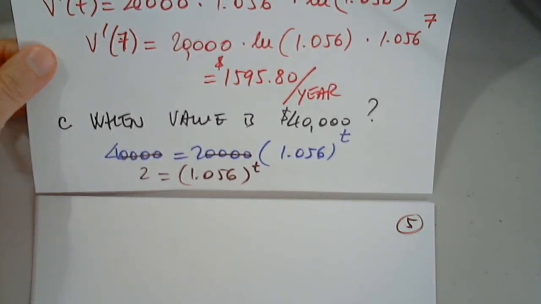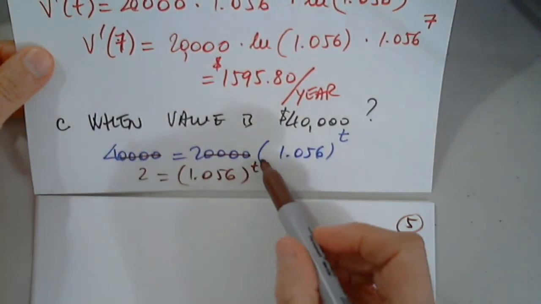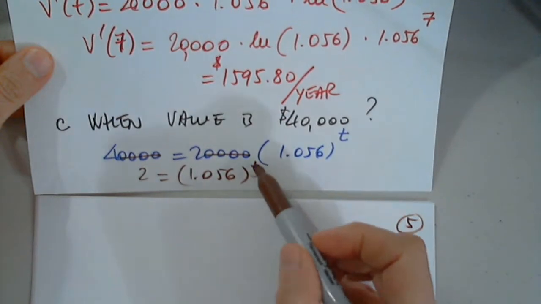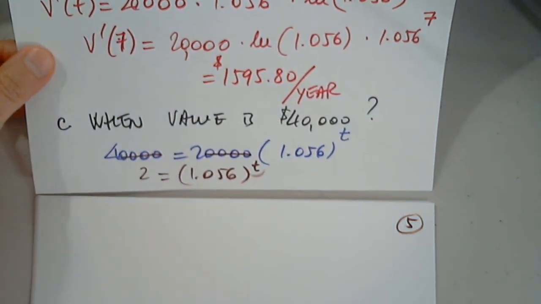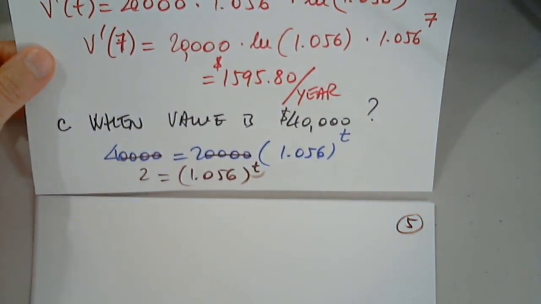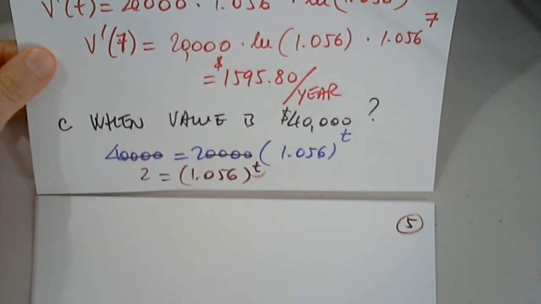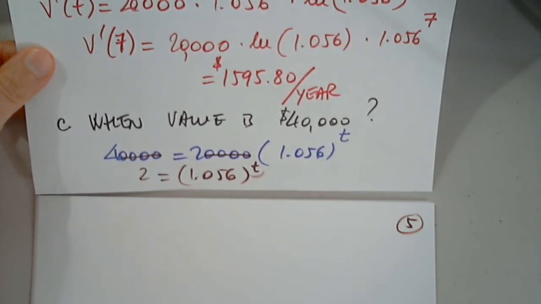Anyone? How do we solve for t? Would we divide by 1.056? No, we cannot do that. Okay.